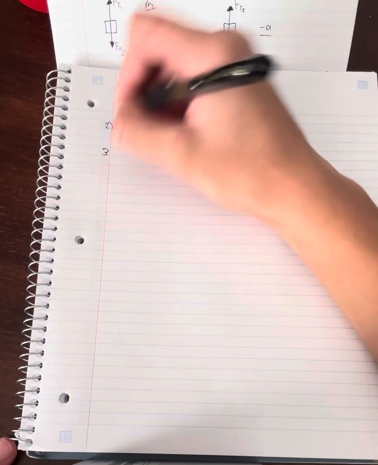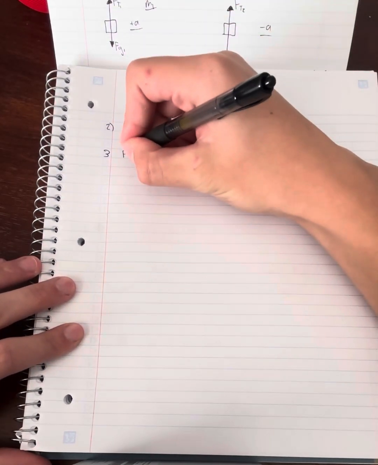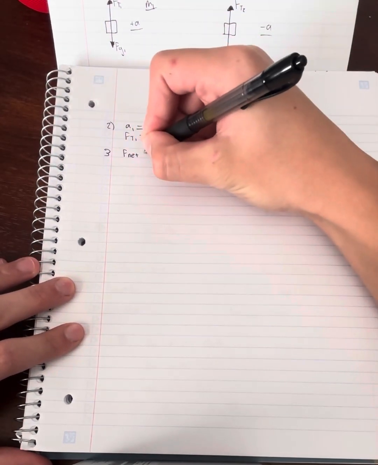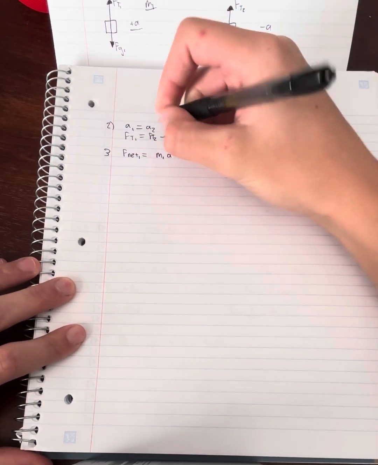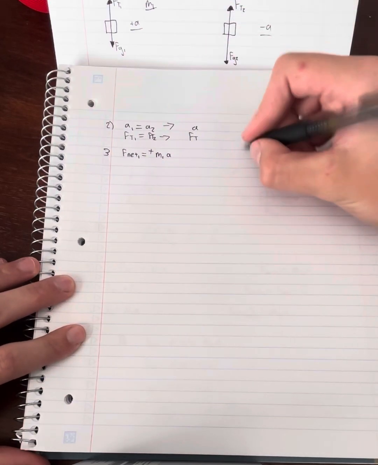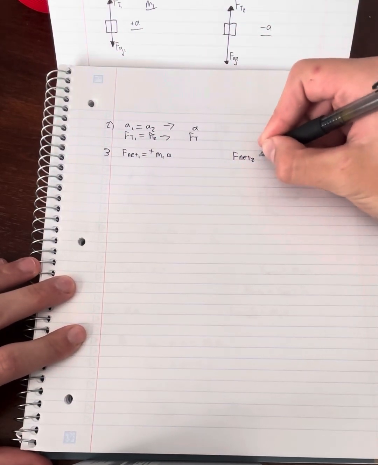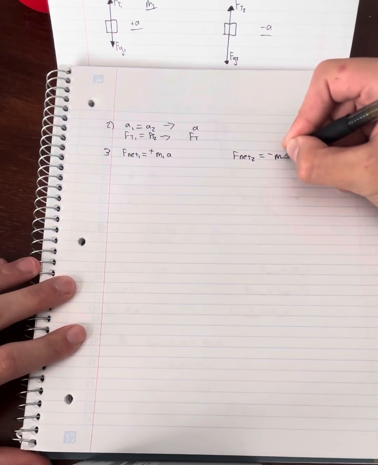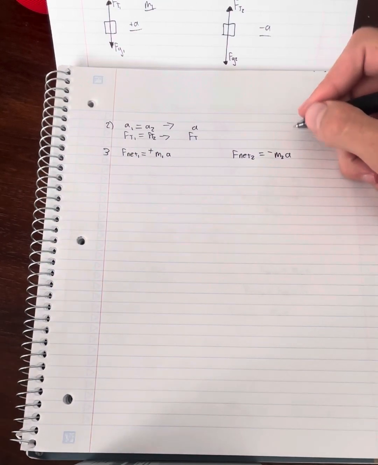Step 3. We got to write Newton's law, so F net equals ma, and so for mass 1, that's going to be positive m1a. The net force for mass 2 is negative, so it's minus m2a. And so now we have to find all the forces acting on mass 1.